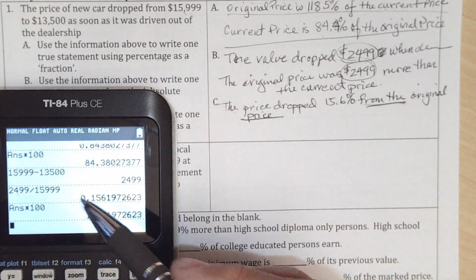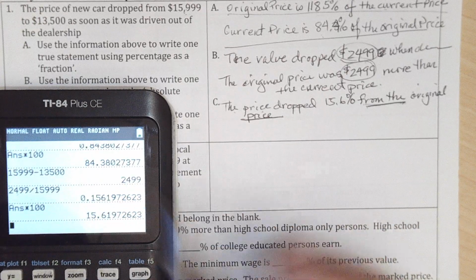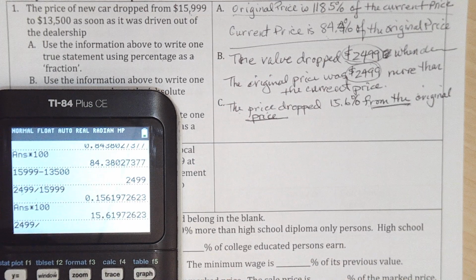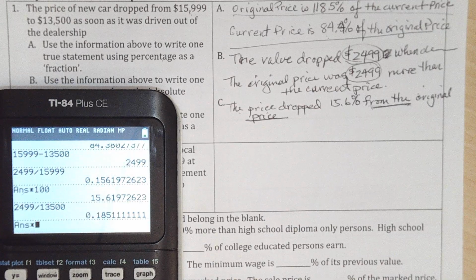Now, I could compare the change, the $2,499, divided by the new price, the price after driving it off the lot, $13,500, times 100 to get percent.